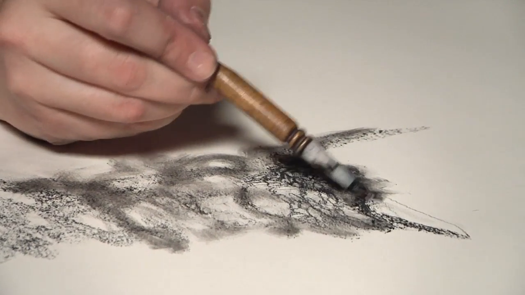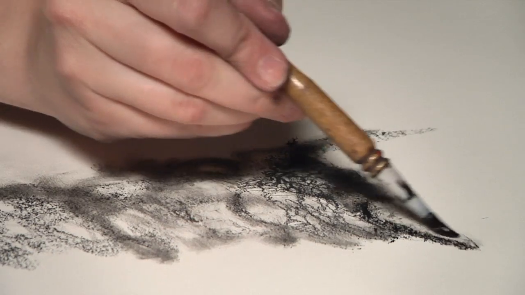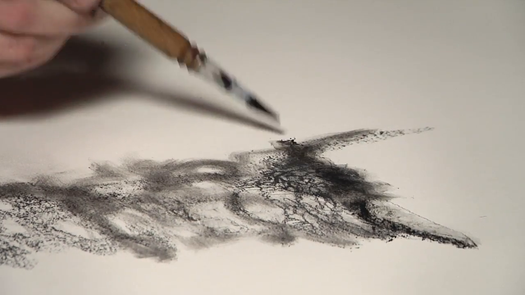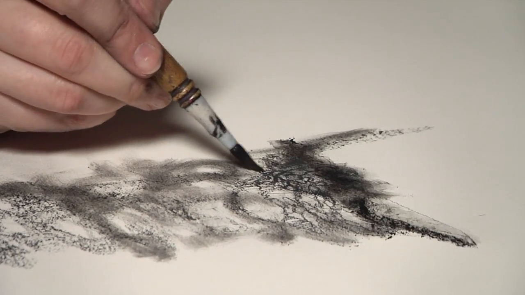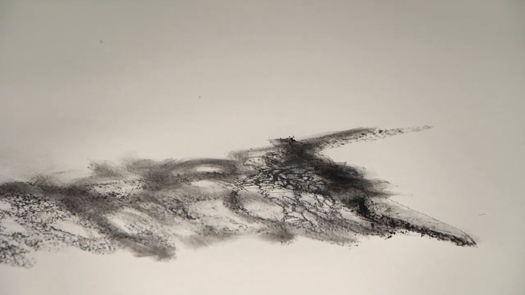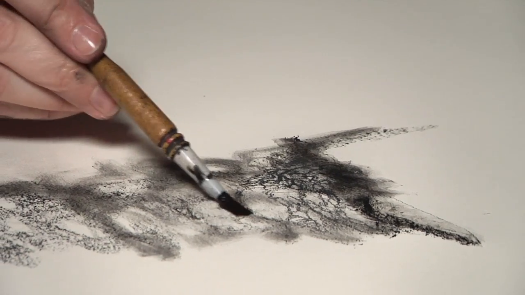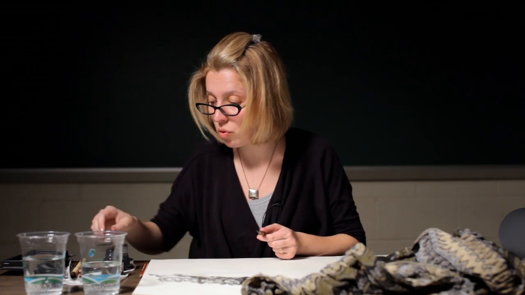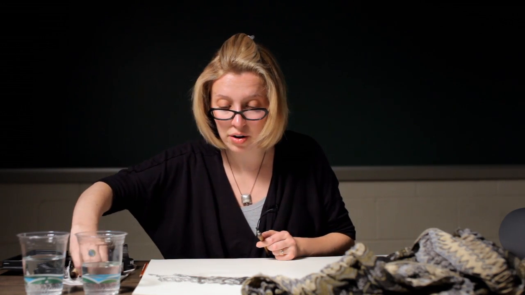Once again, if you want to try adding water, that's another possibility. So this is just a brief example of how you can create texture with charcoal. You can also go over that wet area with charcoal.